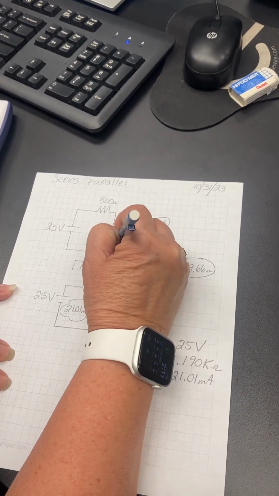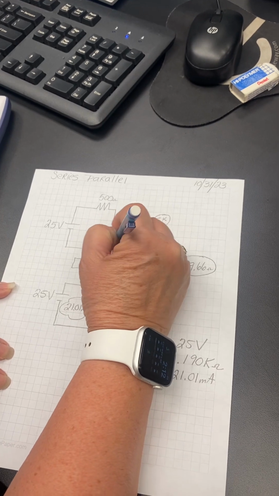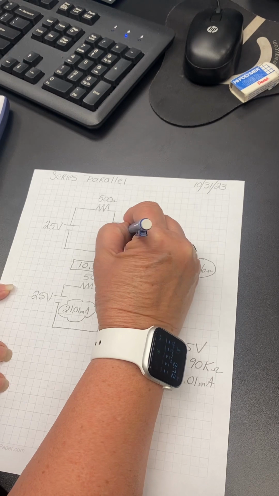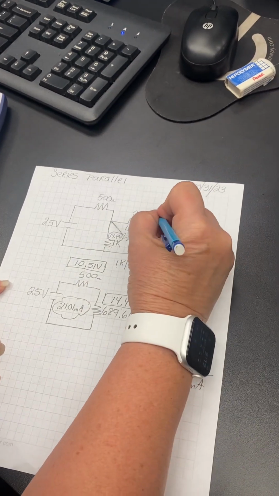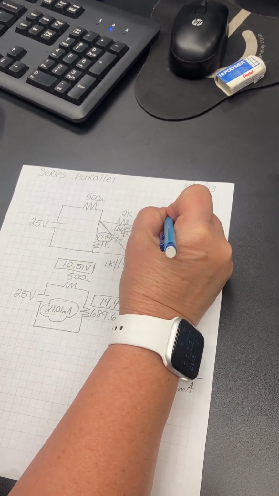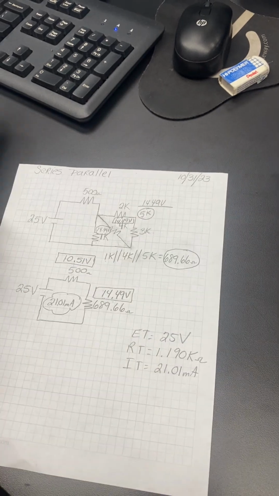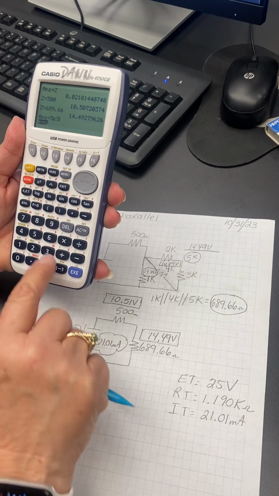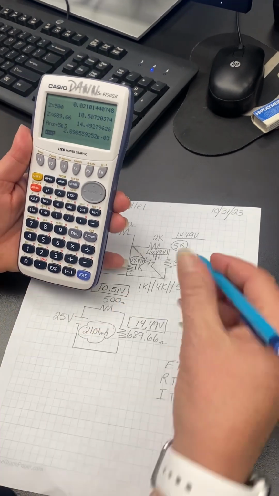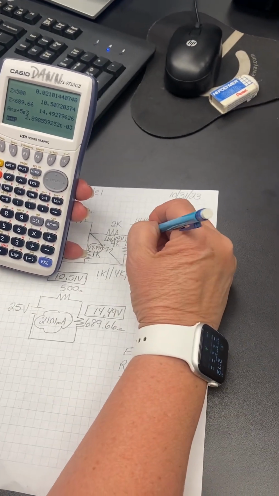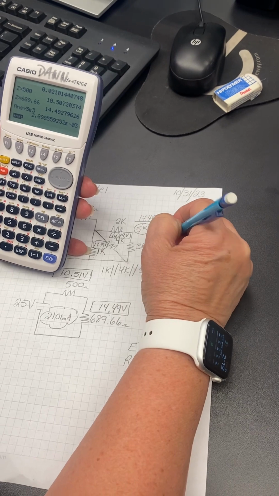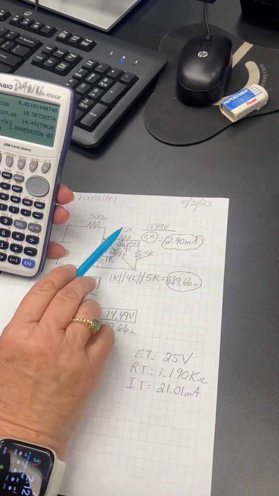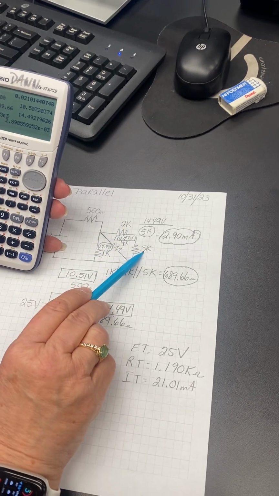So we got 14.49 volts here. We got 14.49 volts here. And then we can say 14.49 volts divided by 5K, because we'll get the current there, which is 2.90 milliamps, right? That's the current for this 2K and the 3K.